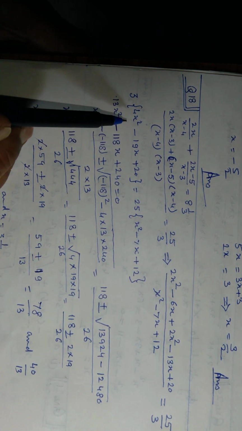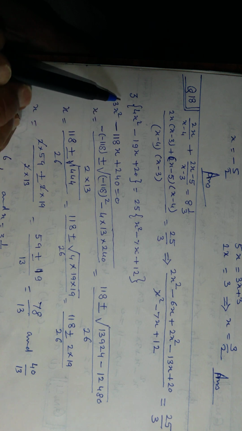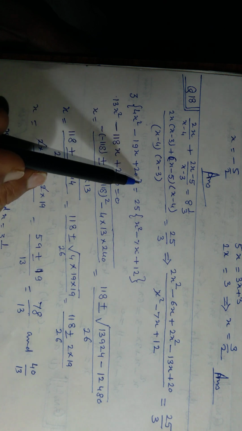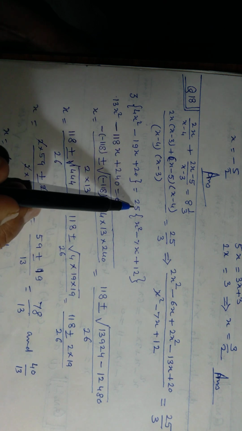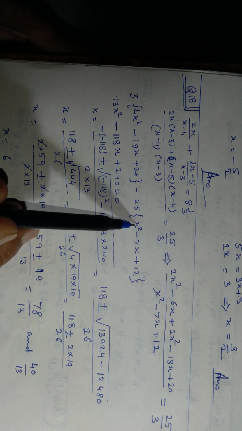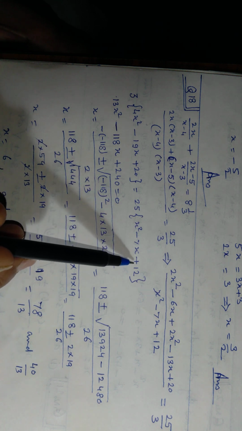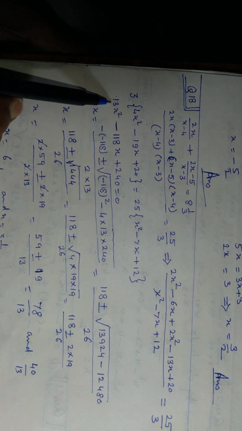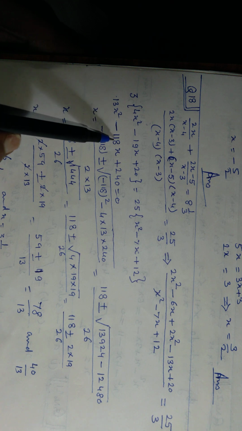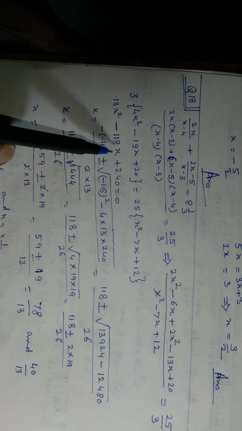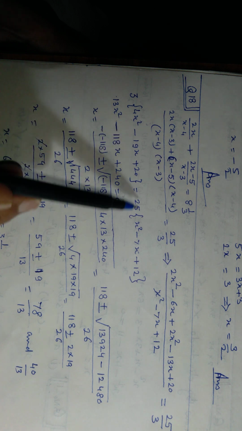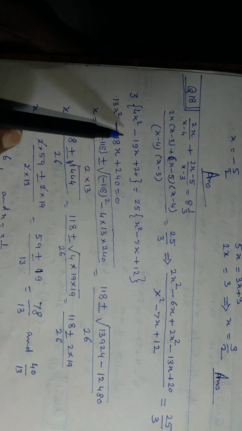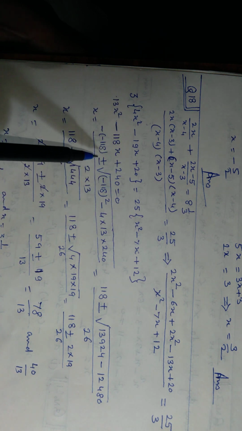Now, by cross multiply, we can get 3 in bracket 4x square minus 19x plus 20 bracket closed will be equal to 25 in bracket x square minus 7x plus 12 bracket closed. You solve it, you will get 13x square minus 118x plus 240 equal to 0. You solve these two by bringing x square and x closer to each other.